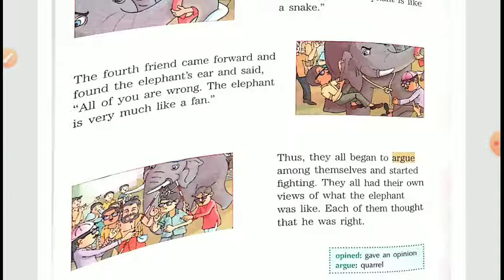Since everybody was having a difference of opinion, everybody had a different picture and image of the elephant in his mind. Nobody was agreeing. One said it's like a rope, the other one said it's like a tree, the third one said it's like a fan, and the fourth one said it's like a snake. So nobody was agreeing with each other's opinion.